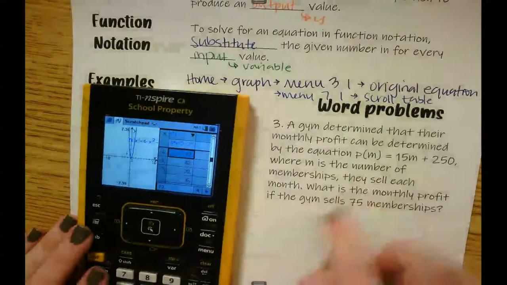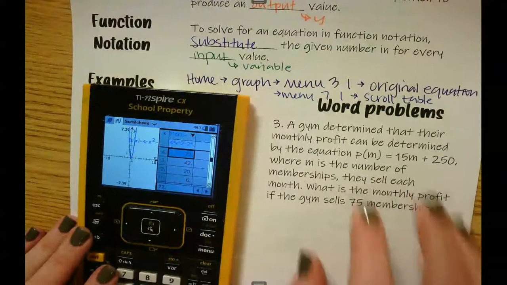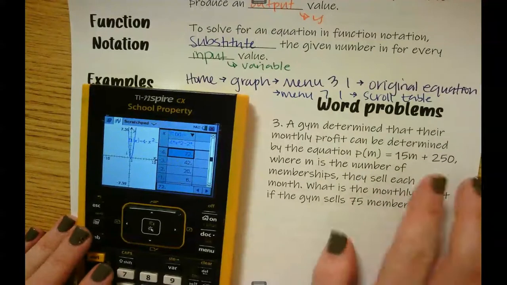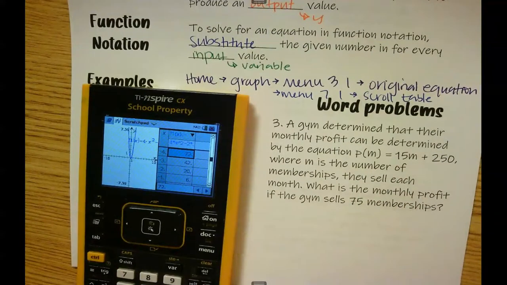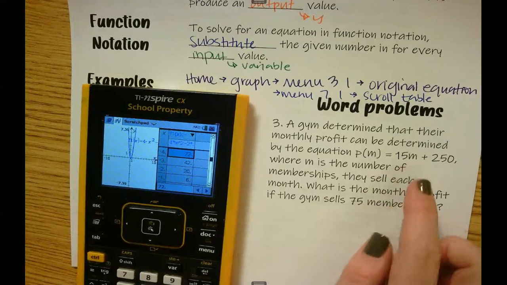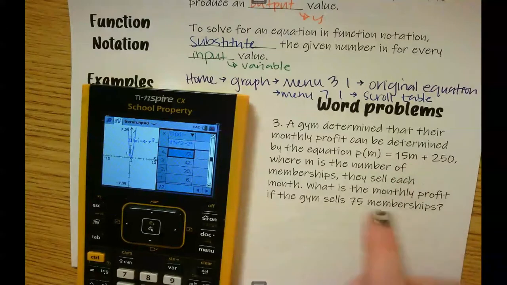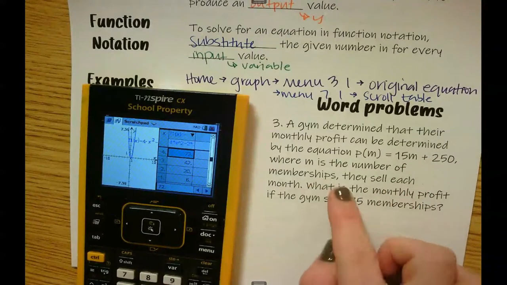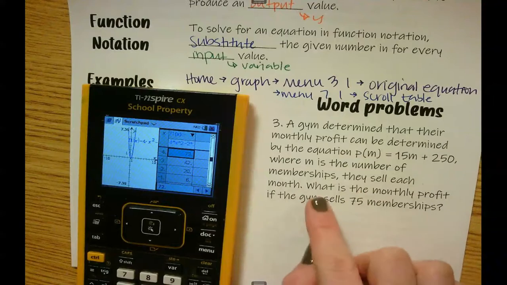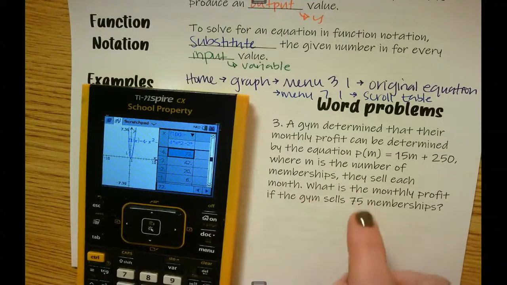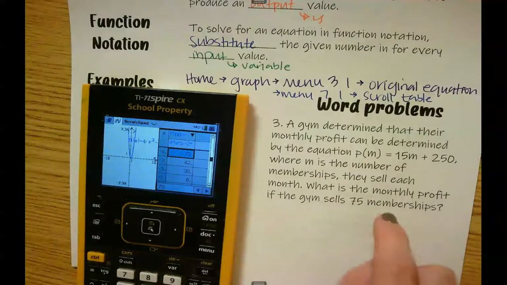All right, we also have word problems doing the same exact thing. So Jim determined that their monthly profit can be determined by this equation given, 15M plus 250, where M is the number of memberships they sell each month. What is the monthly profit if they sell 75 memberships?